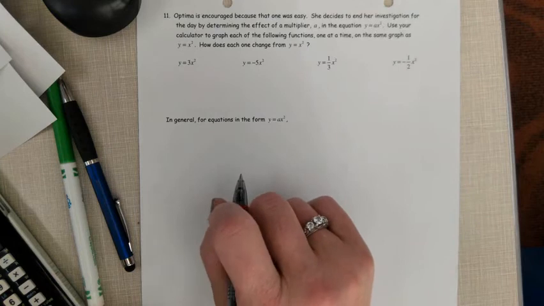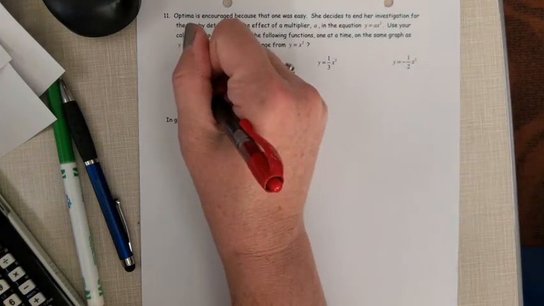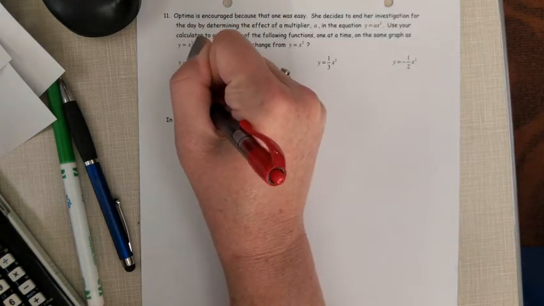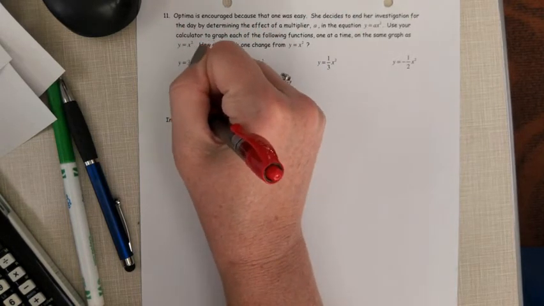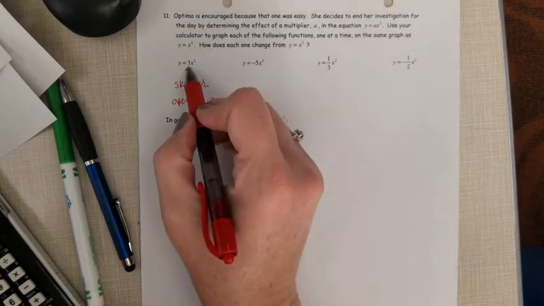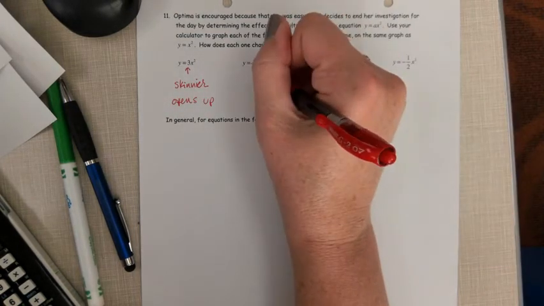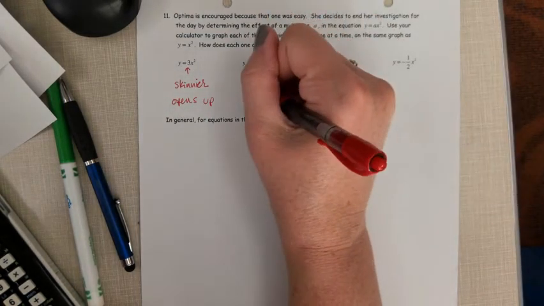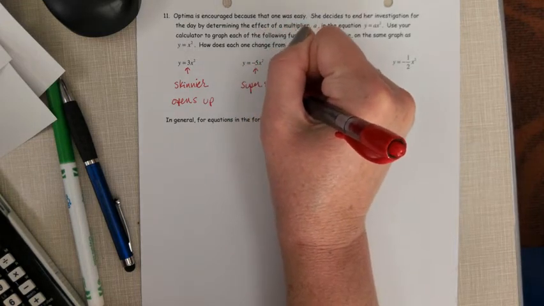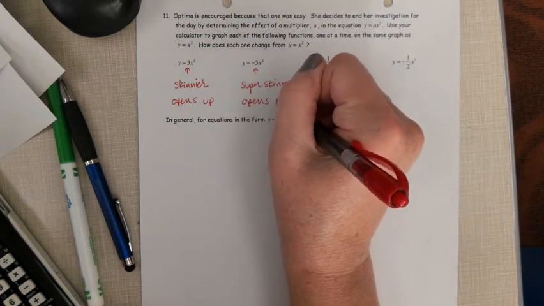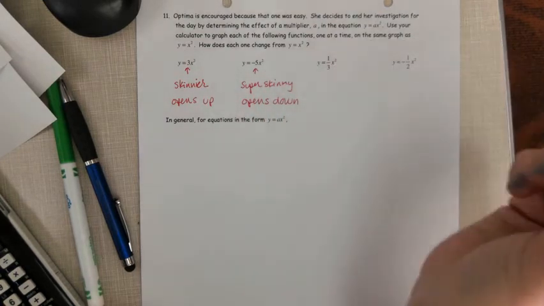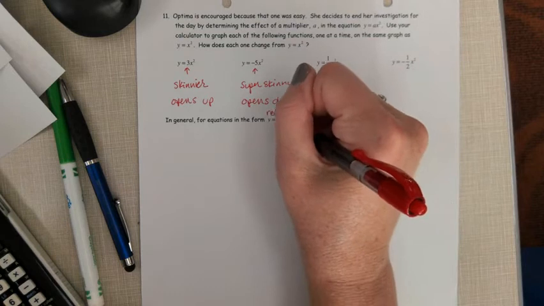So hopefully you're back now. This would make it skinnier, and it opens up. Why does it open up? Because 3 is positive. This would make it super skinny. It's not the best math word. That's a vertical stretch. And opening down is a reflection.